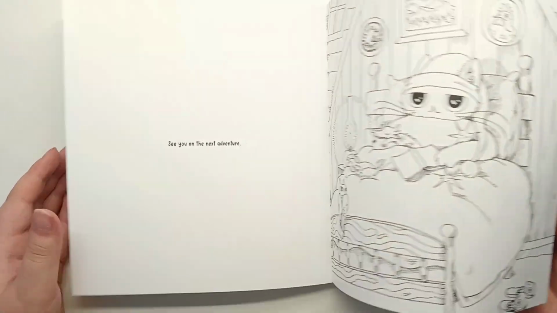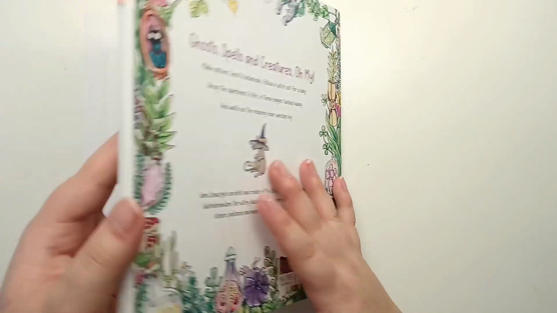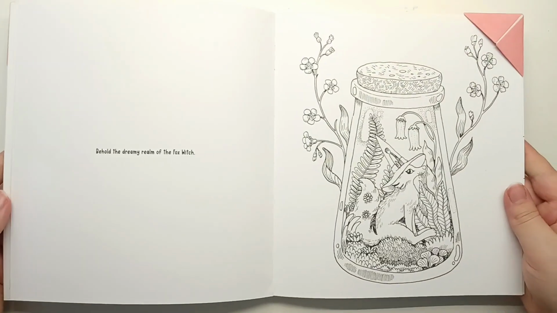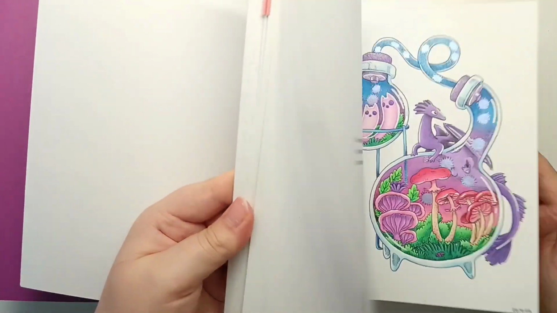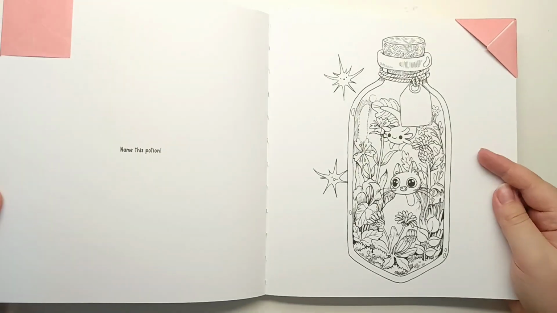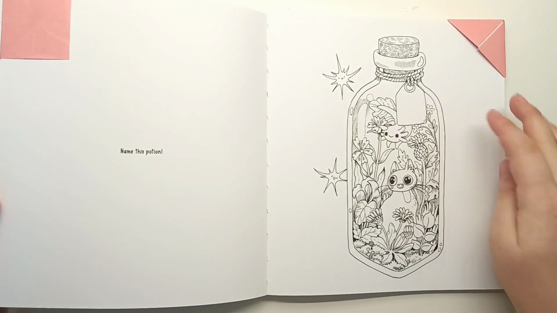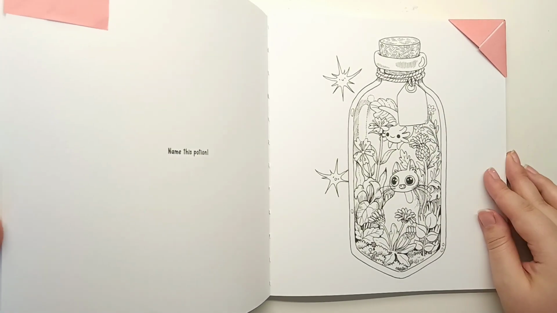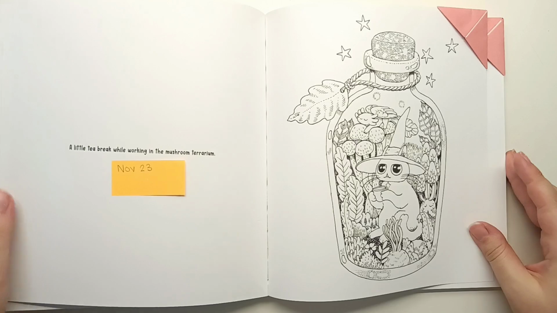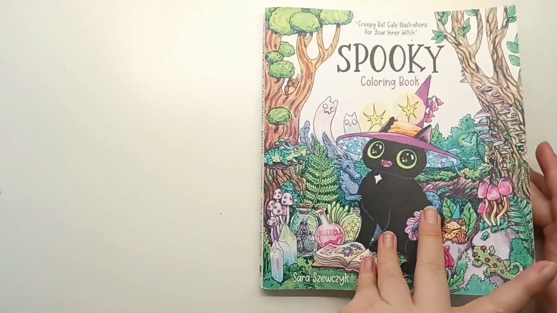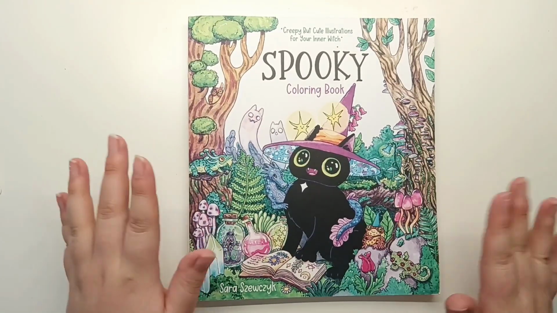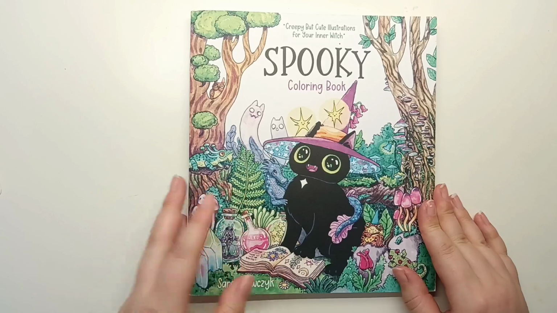So I flagged 3 pages as potentials. The fox in the jar, this cat and axolotl in the jar, which was a September page, and this one with the mushrooms. So that is Spooky by Sarah Shevchik, the first book randomised.